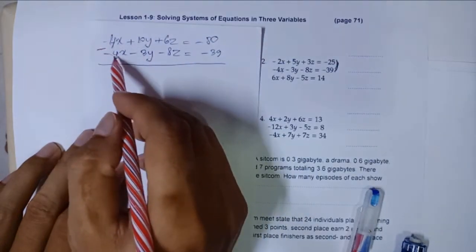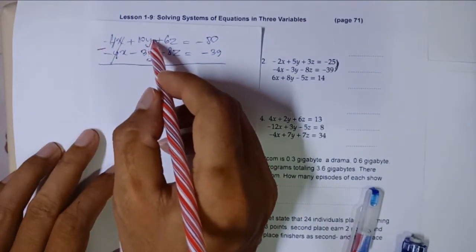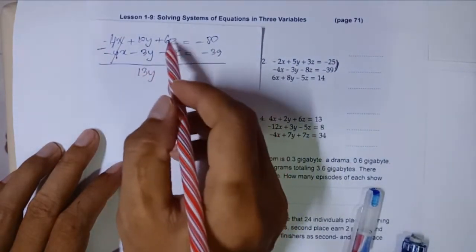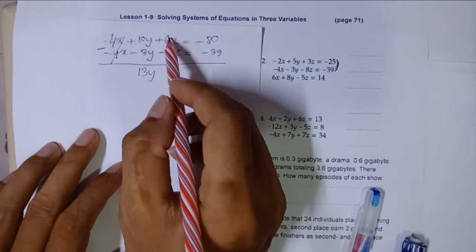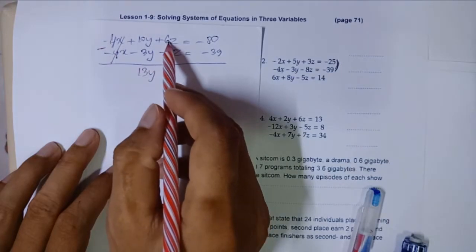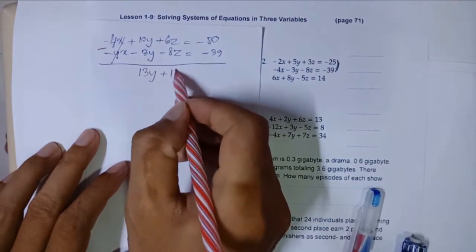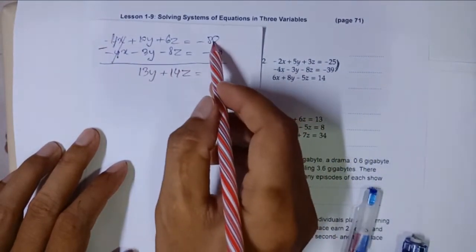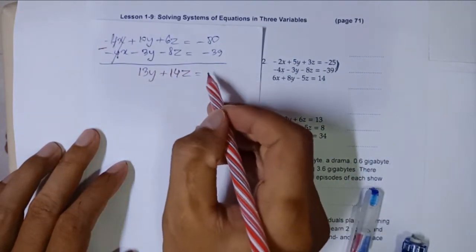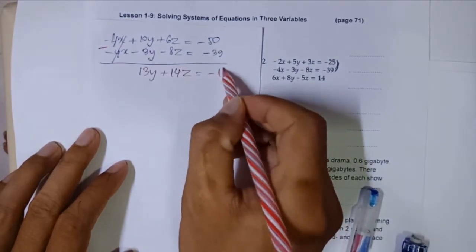So minus 4x plus 4x is eliminated. 10y minus minus 3y, we have 10 plus 3, we have 13y, and then 6z minus minus 8z becomes 6z plus 8z. 6 plus 8 gives you plus 14z equal to negative 50 minus 39, and 50 minus 39 is 11.